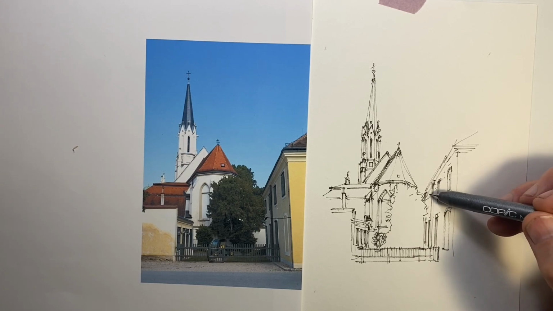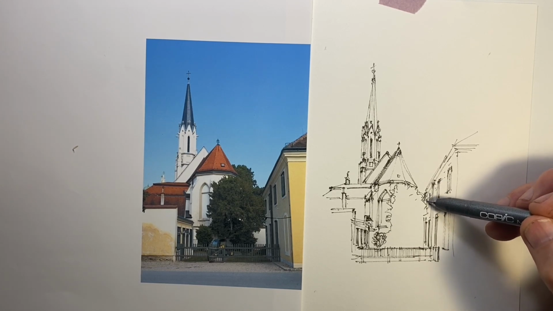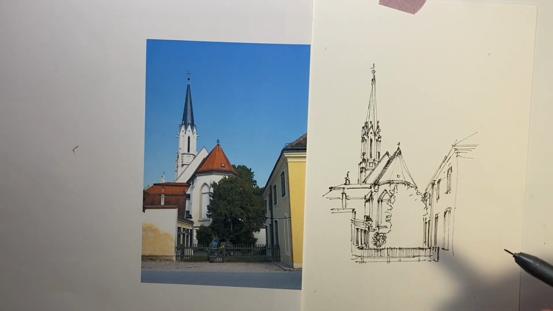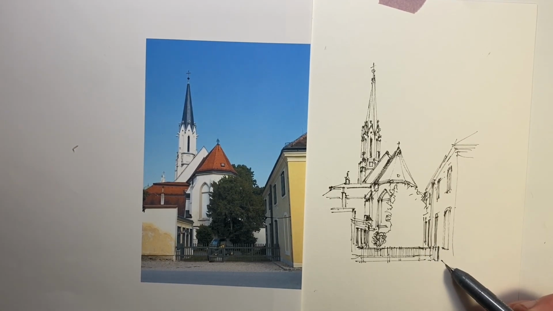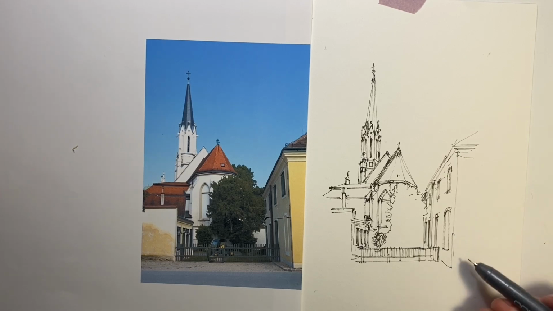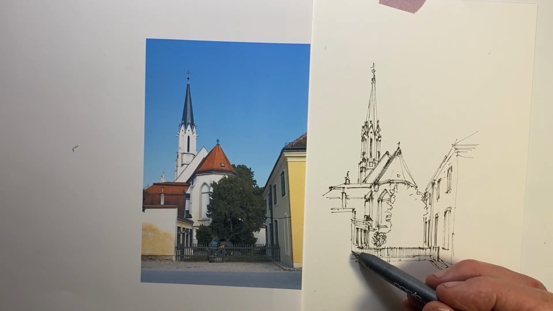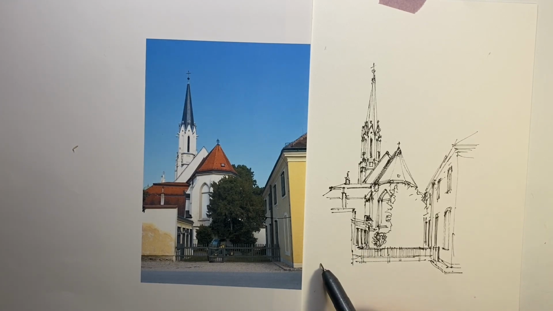And now lining up these windows with the ones that are underneath. So, thinking, what else am I going to do now? I was probably checking the time at that point as well. Still just within my 10 minutes. And a few more details.